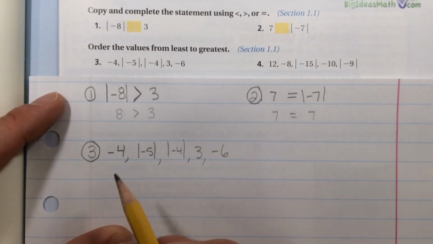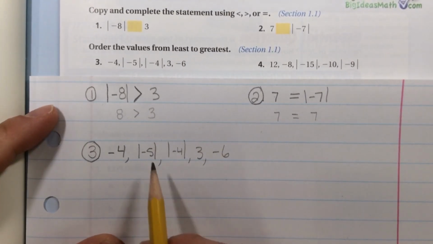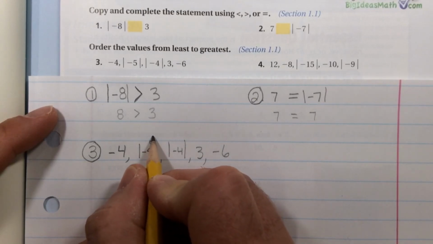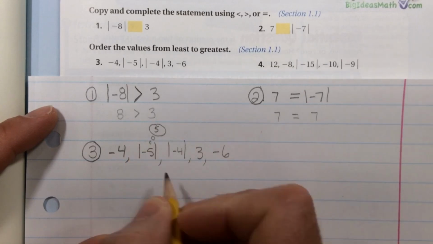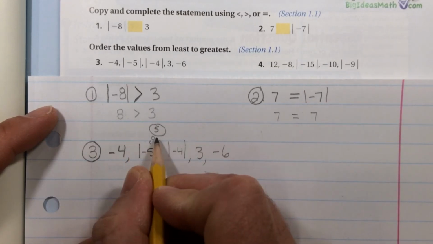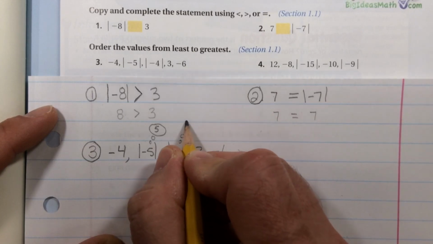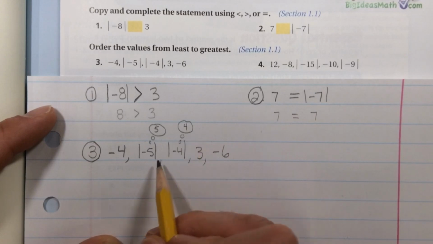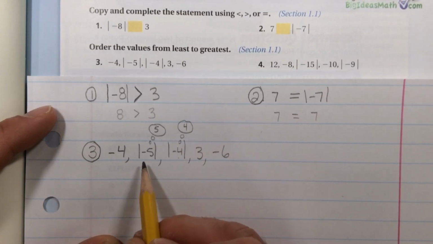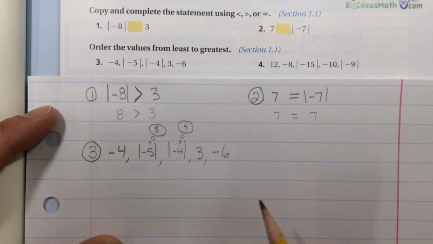Now, when I'm thinking of -4, it's just -4. But when I'm thinking of the absolute value of -5, I should be thinking, there's my thinking bubbles, of just 5, because the absolute value of -5 is 5. Likewise, the absolute value of -4 is 4. So that's what I'm thinking of. I do have to write down the values, the numbers that they gave us. 3 is just 3, and -6 is just -6.